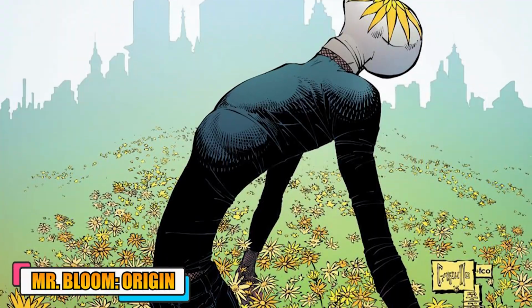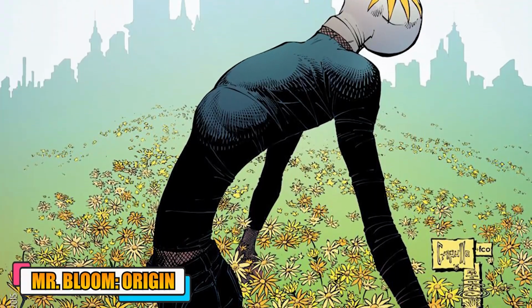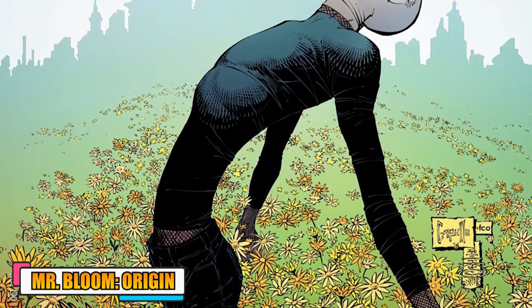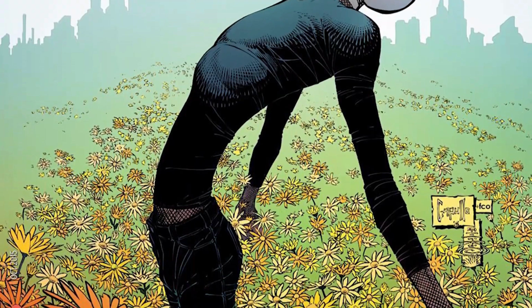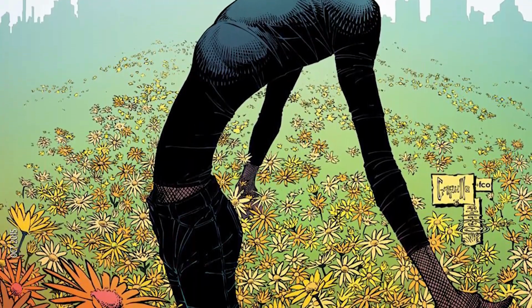Mr. Bloom Origin. Mr. Bloom was created by Scott Snyder and Greg Capullo and made his first appearance in Batman Volume 2, number 43 in October of 2015.